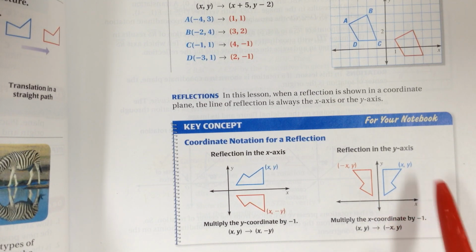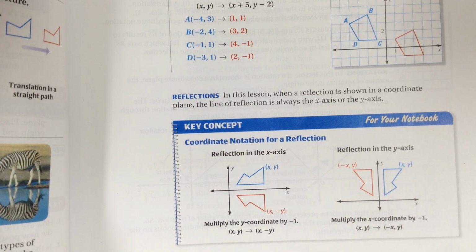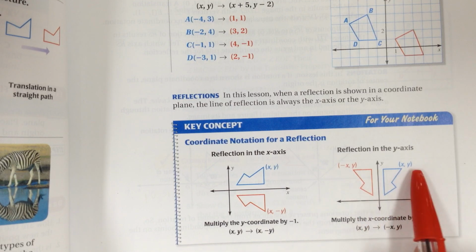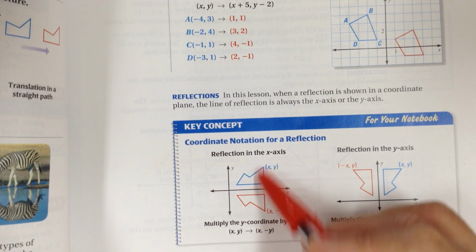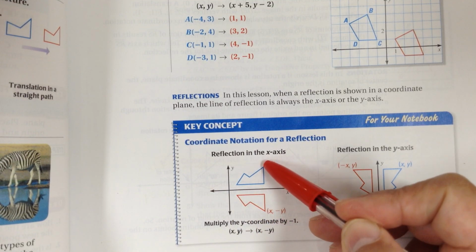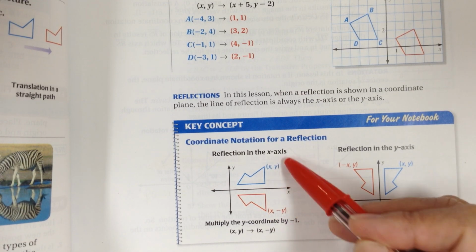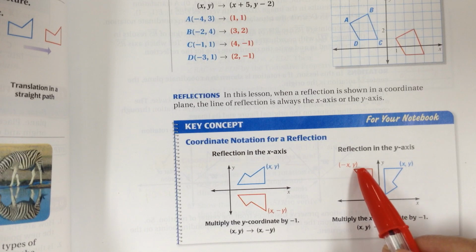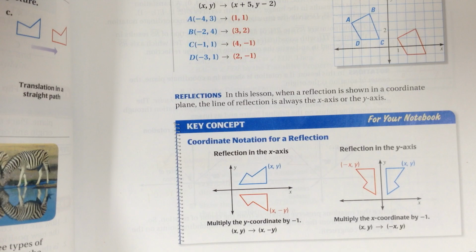So in geometry, you can count the squares, but in algebra, you kind of have to know what to multiply. Okay? Again, if you don't remember, just draw out a picture and think it through. So you can look at a picture. From here to here, the y stays the same. That means x becomes opposite. Over here, the x stays the same. So that means y becomes opposite. Right? So again, x stays the same, the y becomes opposite. Over here, the y stays the same. The x becomes opposite. So that's for reflection.